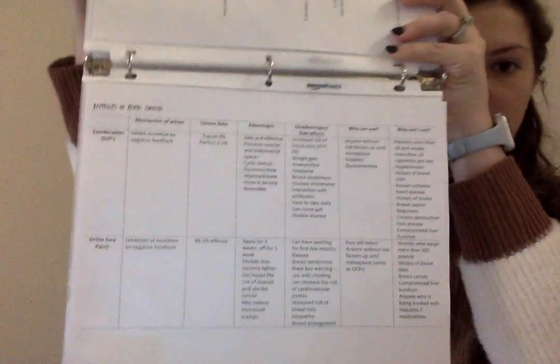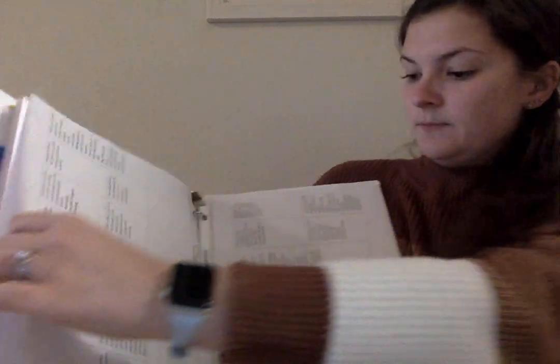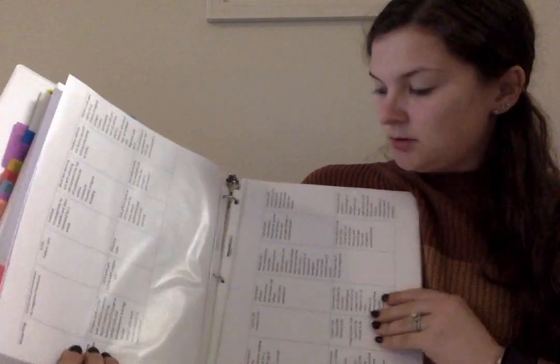Then the next section is on pediatric labs, so what labs should be normal, what every lab means for pediatrics, the labs for anemia in kids, urinalysis, how to understand that. Then the next section is on methods of birth control. I made another table. It includes how they work, the mechanism of action, the failure rate, advantages, disadvantages, who can use each method and who can't. That's a couple pages.